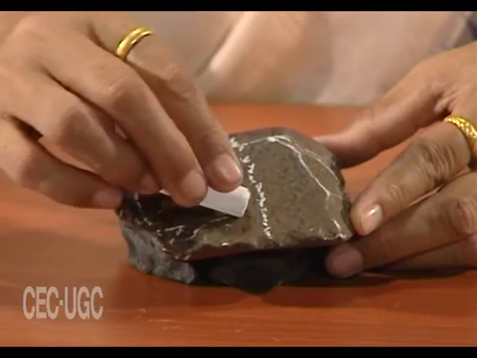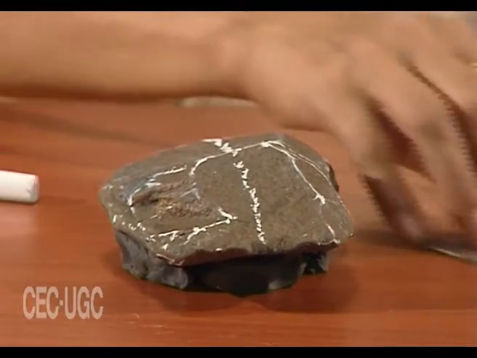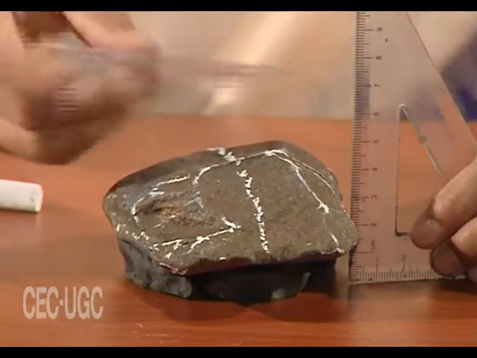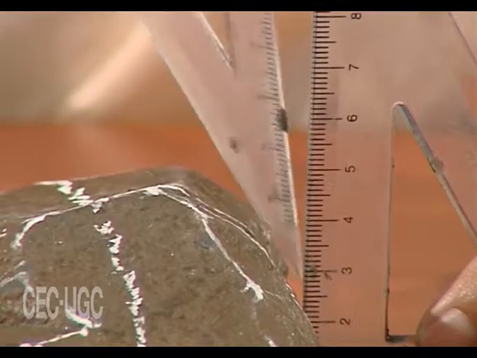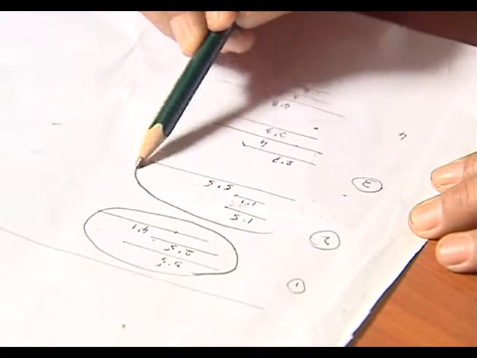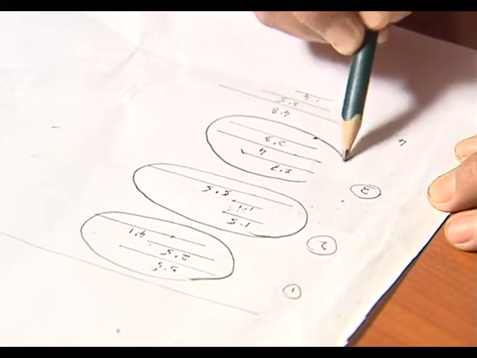Now let us start measuring and finding out the important points. First of all, we should try to measure this one, next this one, next this one, next this one, and this one. Let us measure this one first. It measures 3 centimeter, from here up to the end point. At least 3 measurements are necessary for each desired point.